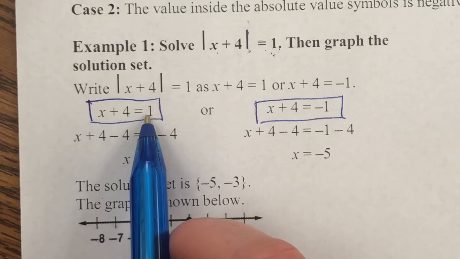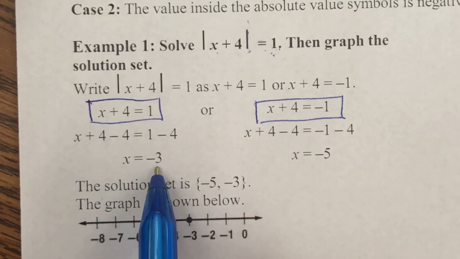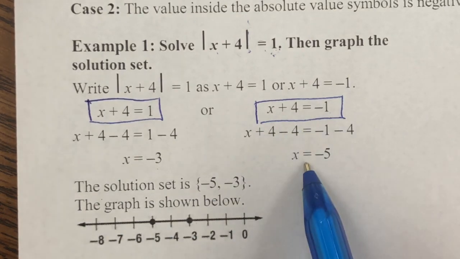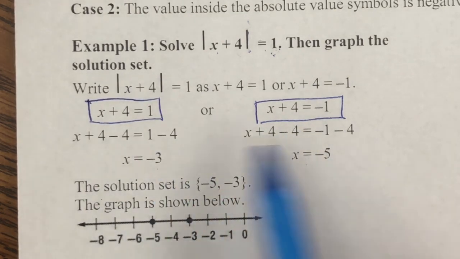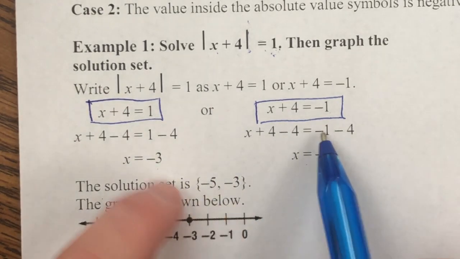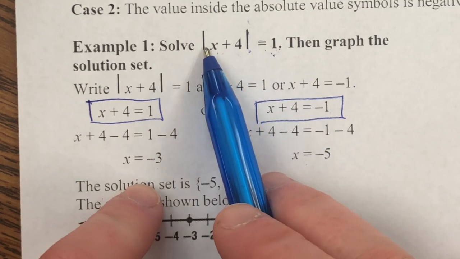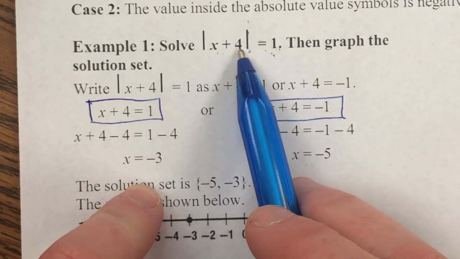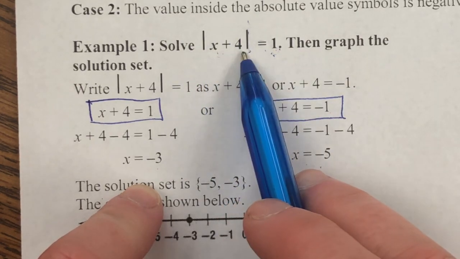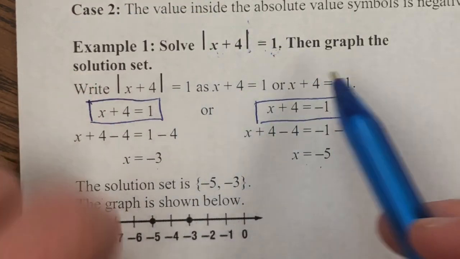If x plus 4 equals 1, then we have to subtract 4, and we end up with x equals negative 3. If x plus 4 equals negative 1, then we get x equals negative 5. We get 2 different answers here. X could be either one. If you plug either one of these back up here into the equation, if you plug in negative 3 plus 4 is 1. Absolute value of 1 is 1. If you plug negative 5 plus 4 is negative 1. Absolute value of negative 1 is also positive 1.